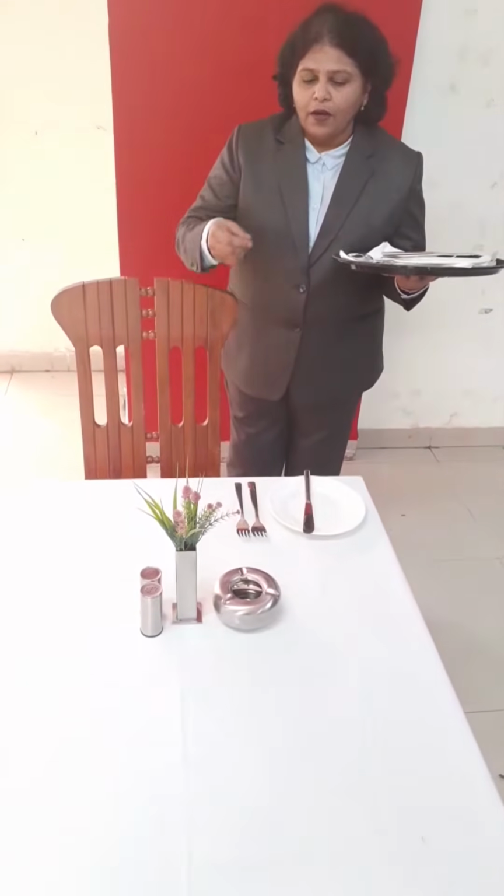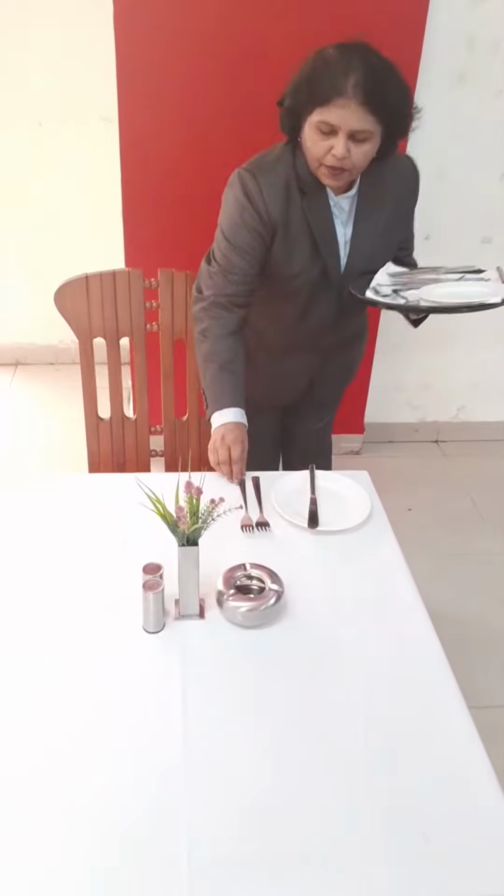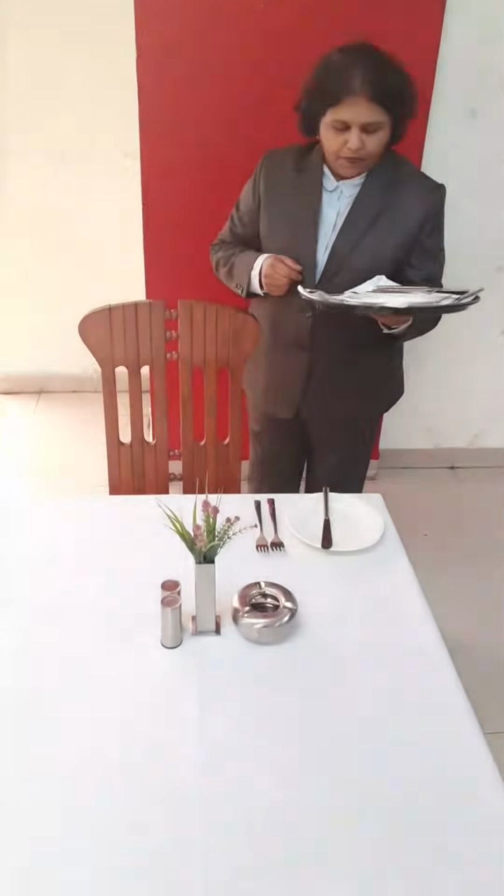While handling cutlery and crockery, one has to remember to hold at the bottom. Avoid touching the tip of the knife, the prong side of the fork or the bowl of the spoon because it is unhygienic.